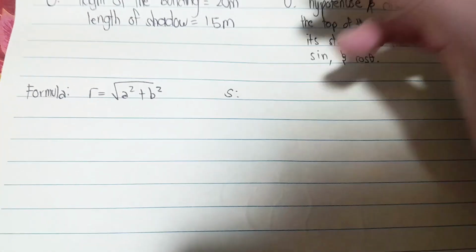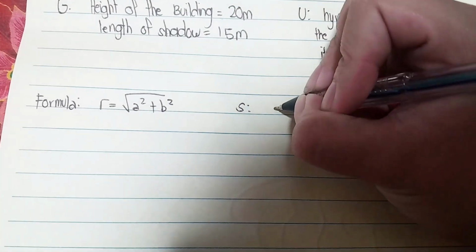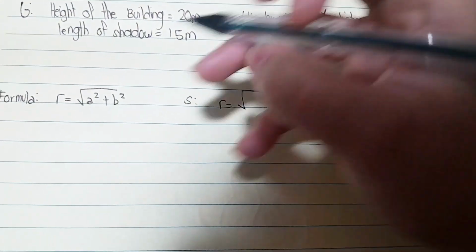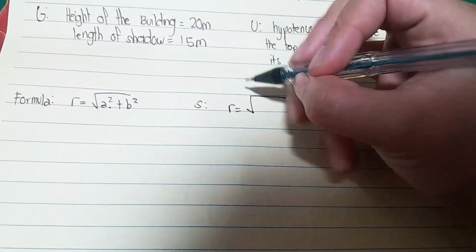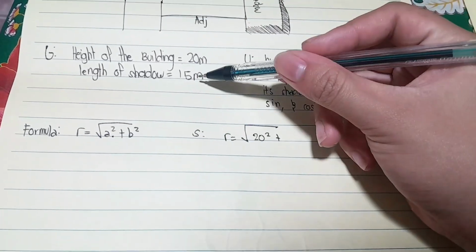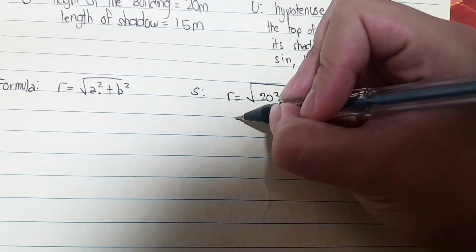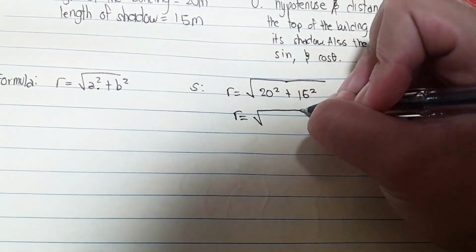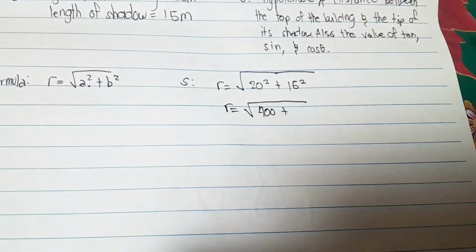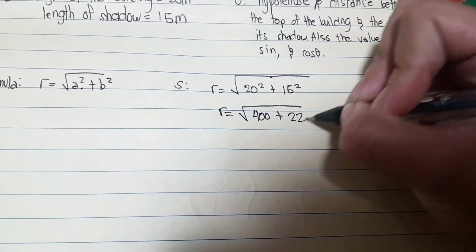So, para makuha natin yung value ni hypotenuse, gagamitin natin yung formula nito. So, r is equals to square root of, ang A natin is yung 20 meter, 20 squared plus, tapos yung B natin is yung 15 meters, 15 squared. So, R is equals to 20 squared is equals to 400, plus 15 squared naman is 225.